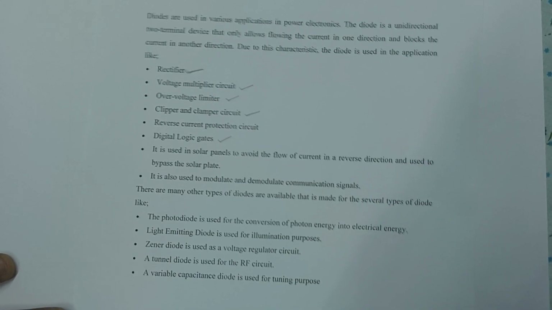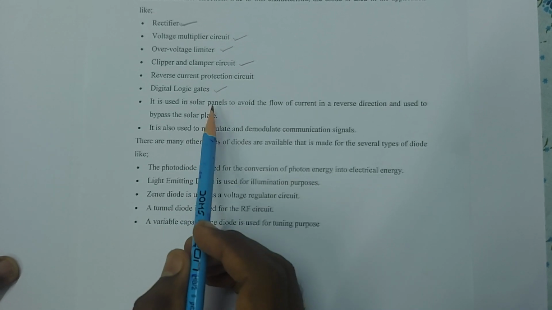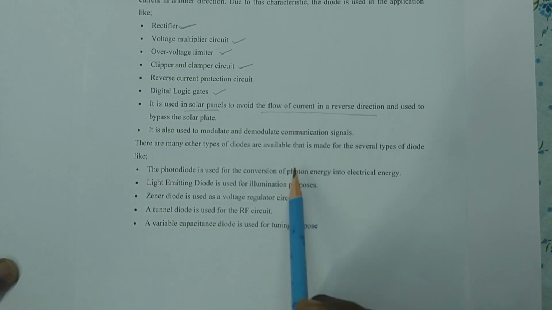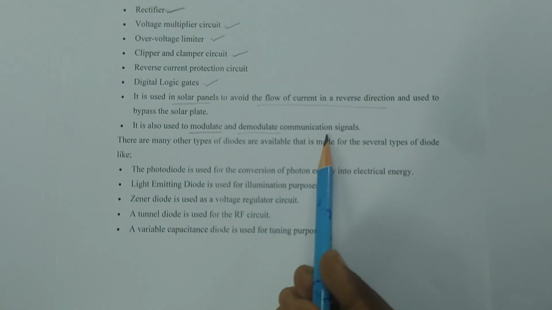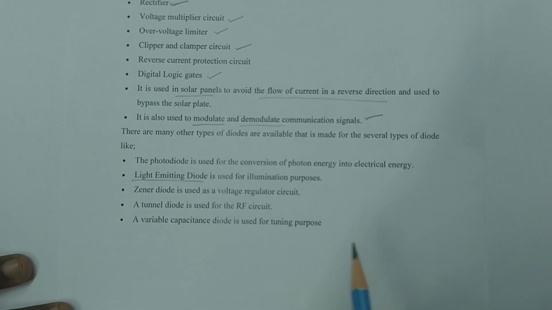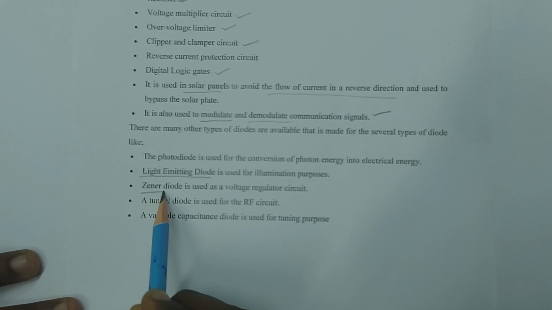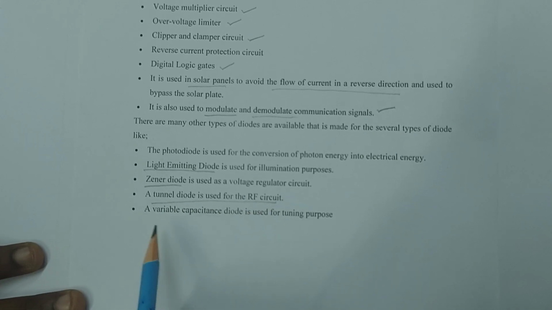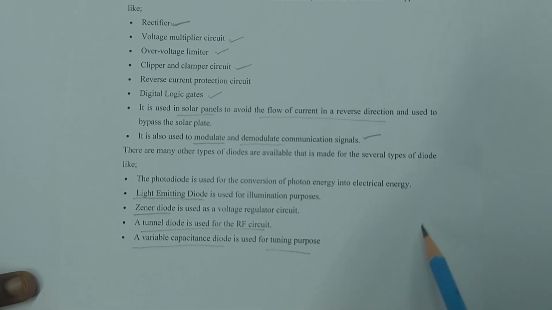Mainly nowadays the solar panel plays an important role in society. The diode is used in the solar panel to avoid the flow of current in the reverse direction, which is also a main important use. It is used in modulators and demodulators in communication signals. It is also used in LEDs, light emitting diodes. The Zener diode is used for voltage regulation, the tunnel diode is used in RF circuits, and the variable capacitor diode is used for tuning purposes. So many types of diodes work in different applications.